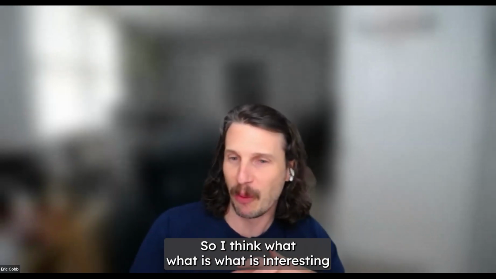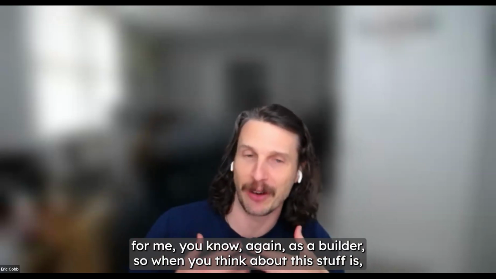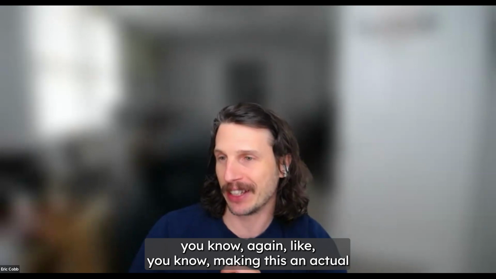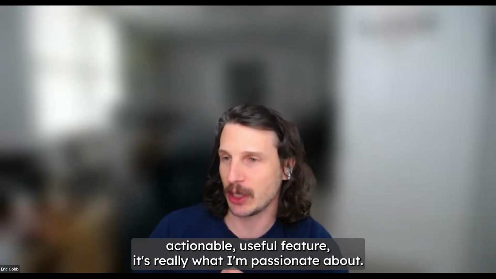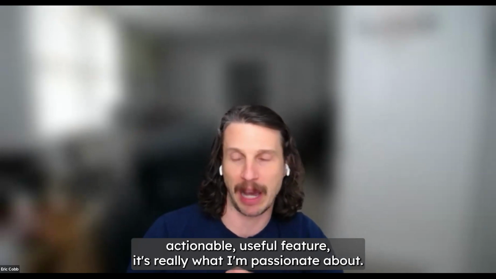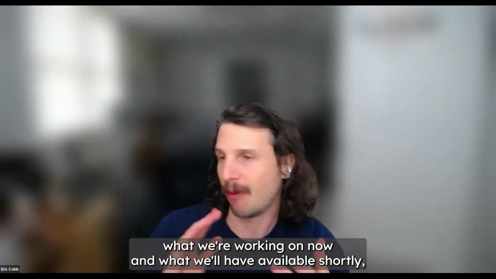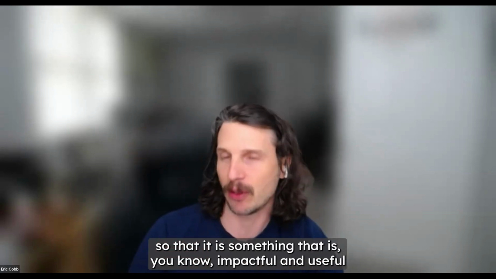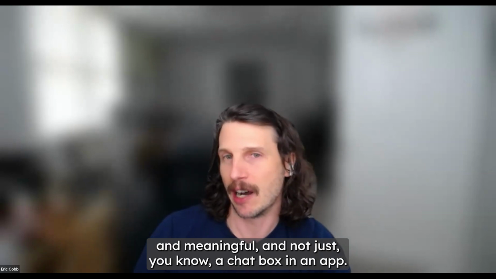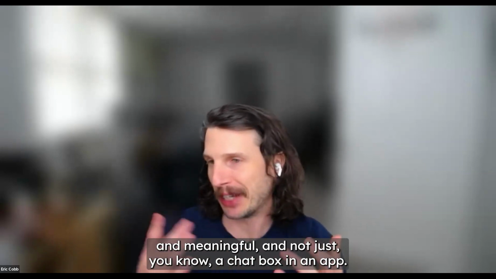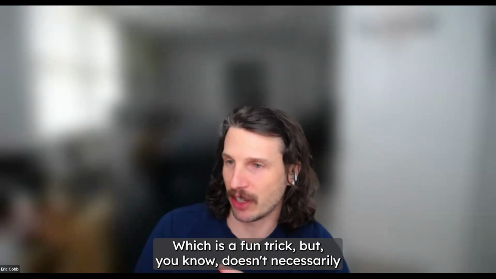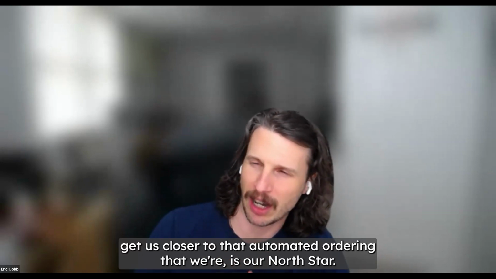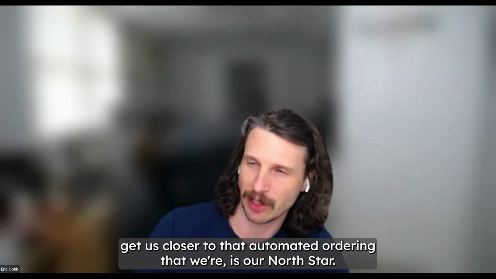What is interesting for me, as a builder, is making this an actual actionable, useful feature, which is what I'm passionate about. That is what we're working on now and what we'll have available shortly, so that it is impactful and useful and meaningful, and not just a chat box in an app, right? Which is a fun trick, but doesn't necessarily get us closer to that automated ordering that is our North Star.